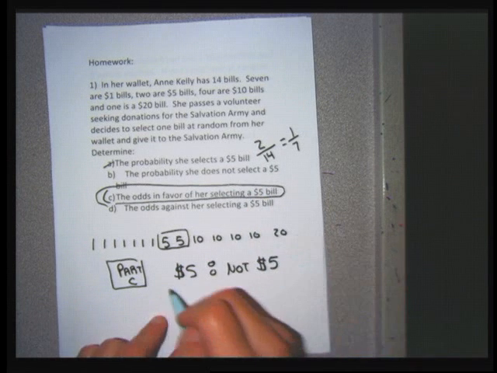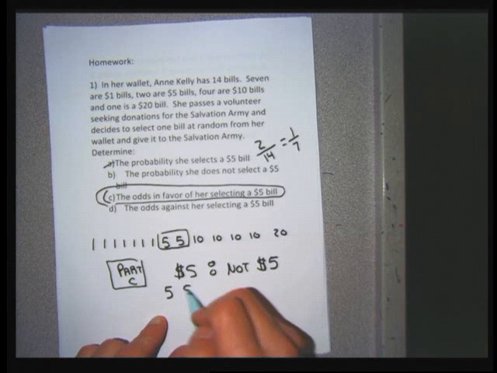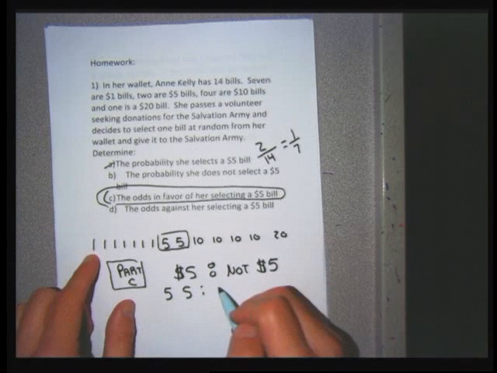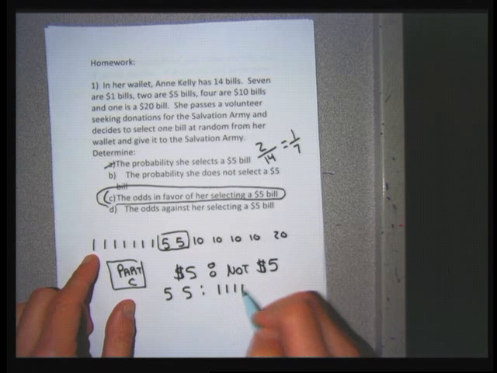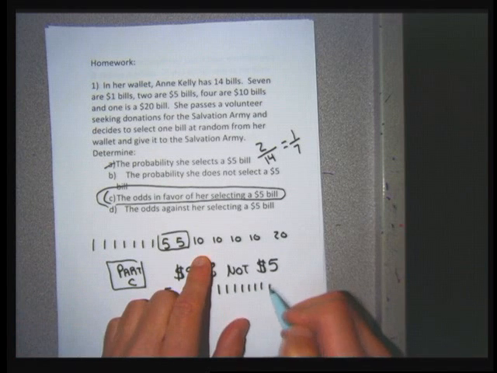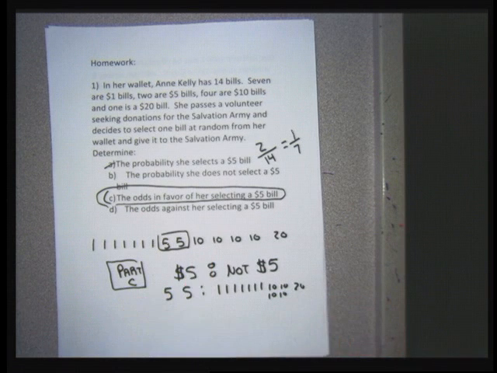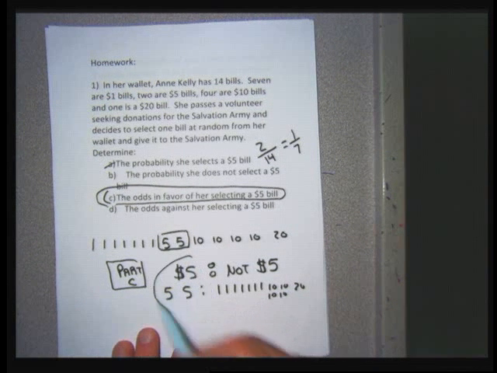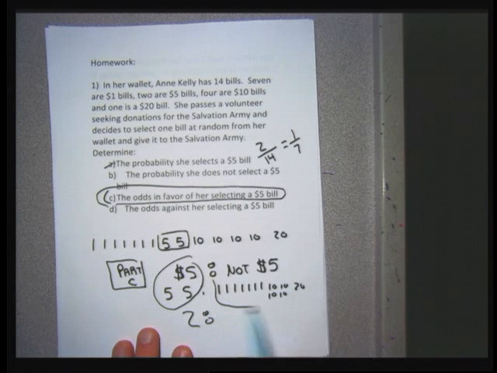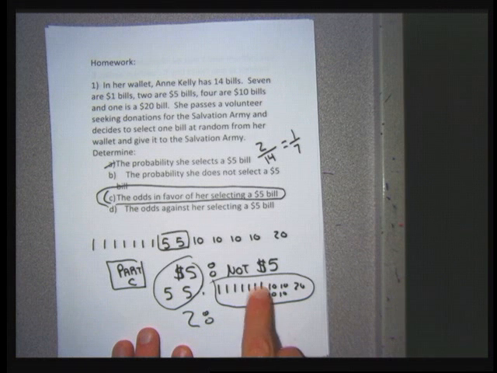And so in my sample space, there's the $5 bills, and then the not $5 bills are the 1, 2, 3, 4, 5, 6, 7 ones, 4 10s, and a 20. So my odds in favor of selecting a $5 bill are the 2 $5 bills followed by a colon, and then the rest of the bills that aren't 5s. So there's 7 1s, 8, 9, 10, 11, and 12.